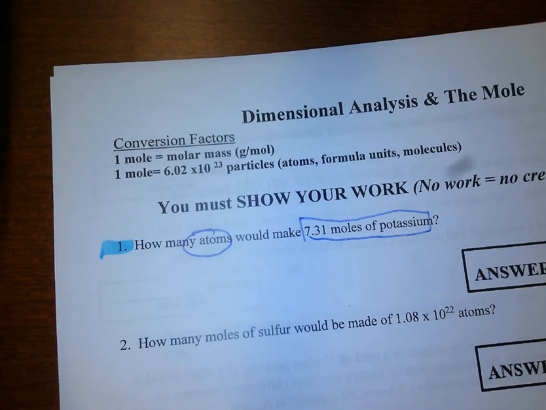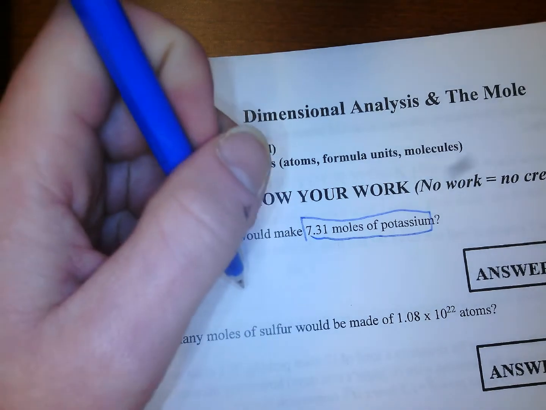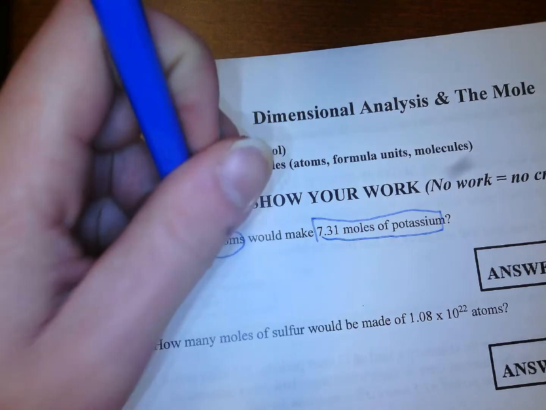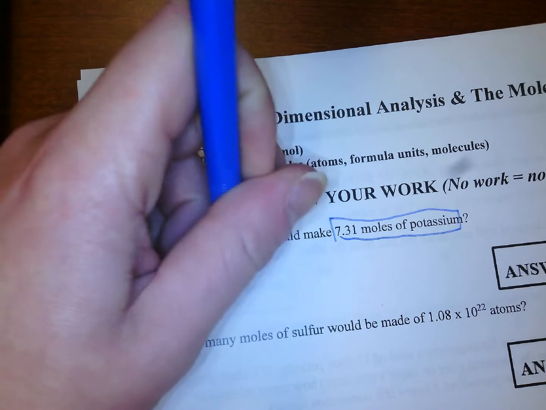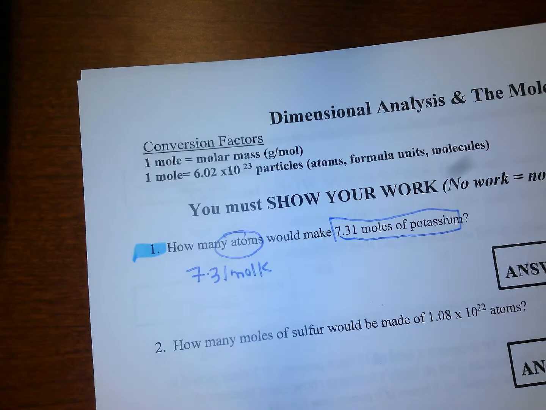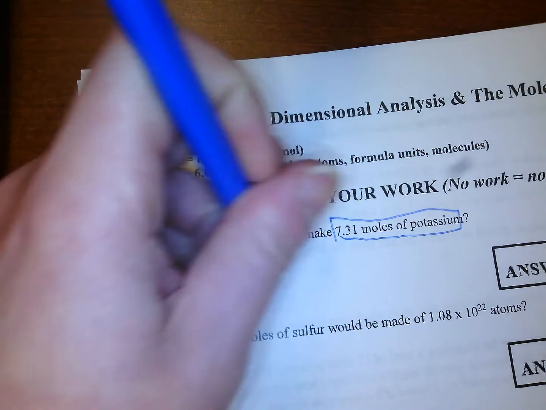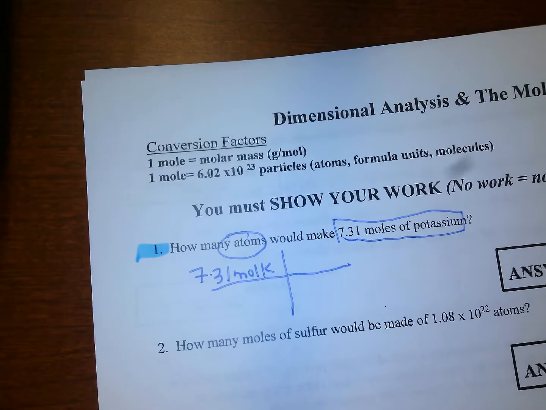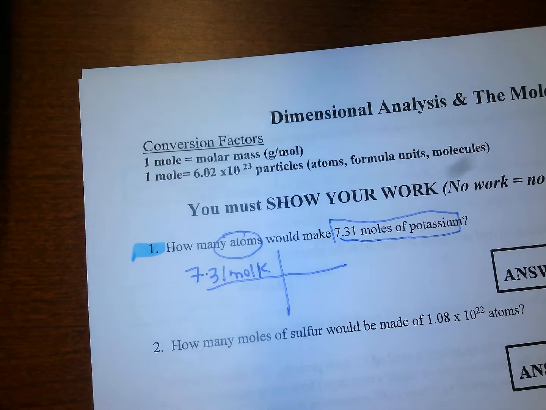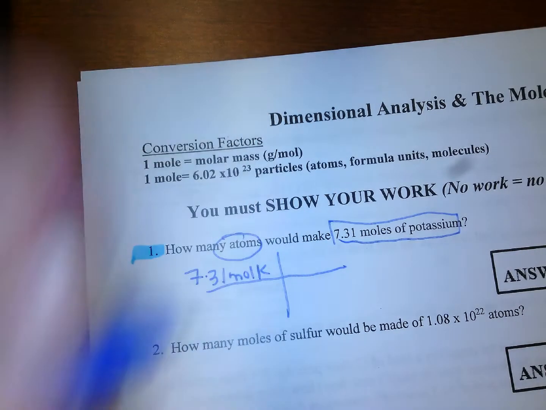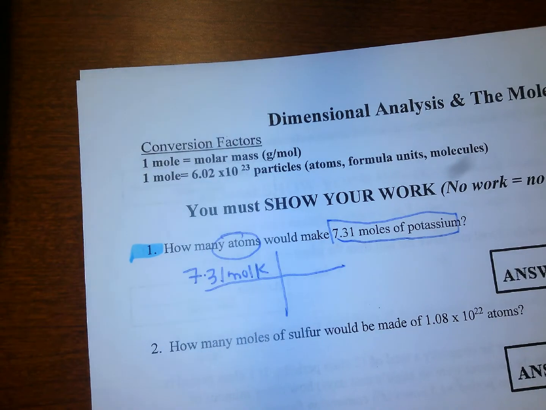From there, it is the same process to set up every single time, no matter what. Always start with what you are given. That is the best place to start. Given 7.31 mole potassium. Yes, I realize this takes a while, but at least in my class, if you don't show the work, you don't get credit. And I know everybody else feels the same. So take the extra couple of minutes to set this up and set it up right, because that way you will be able to follow the same formula every single time for the rest of the semester. Okay, so box, circle, write everything out.